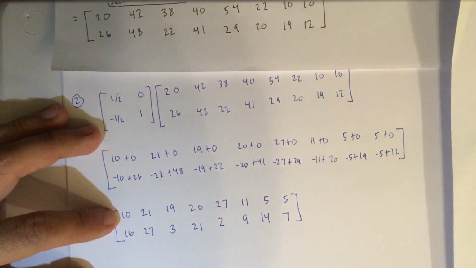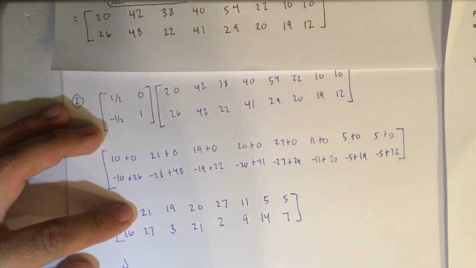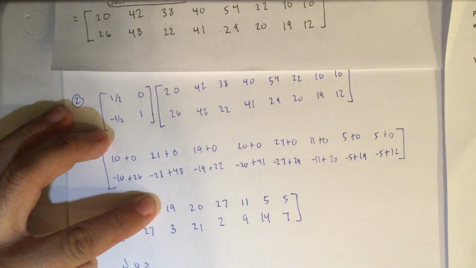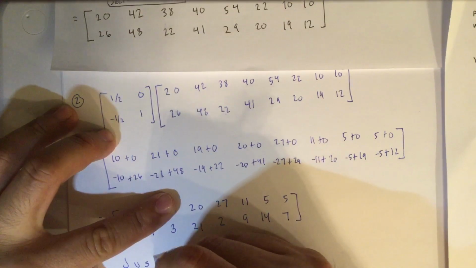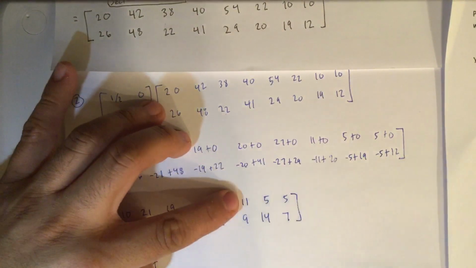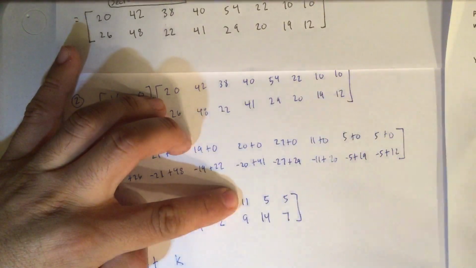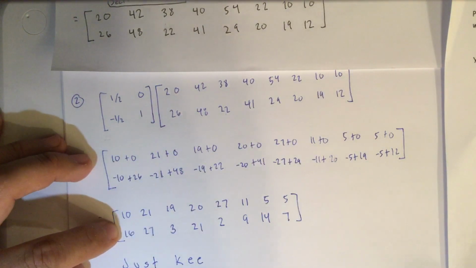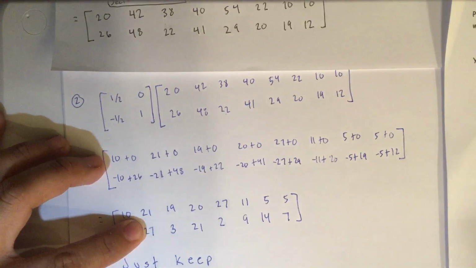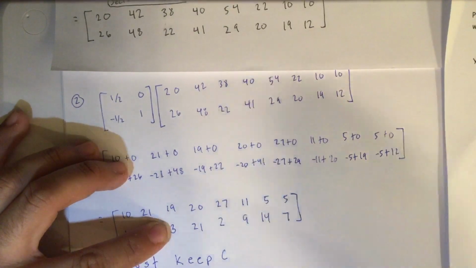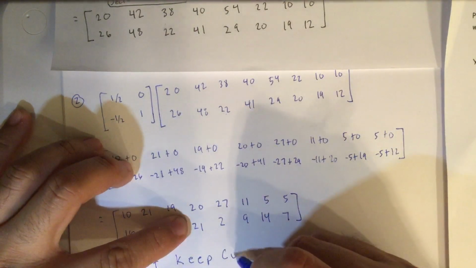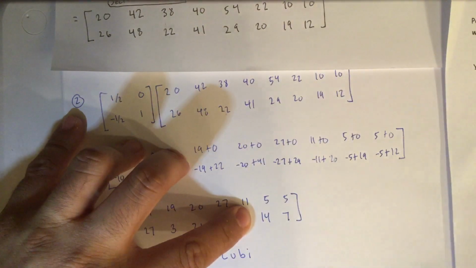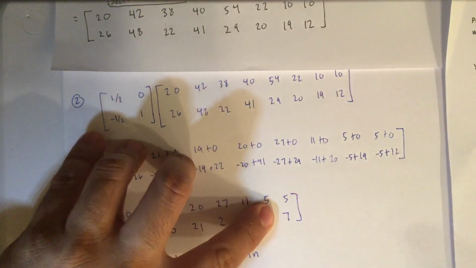So 10 is J. 21 is U. 19 is S. 20 is T. 27 is a space. 11 is K. 5 is E twice. 16 is P. 27 is a space. 3 is C. 21 is U. 2 is B. 9 is I. 14 is N. And 7 is G.